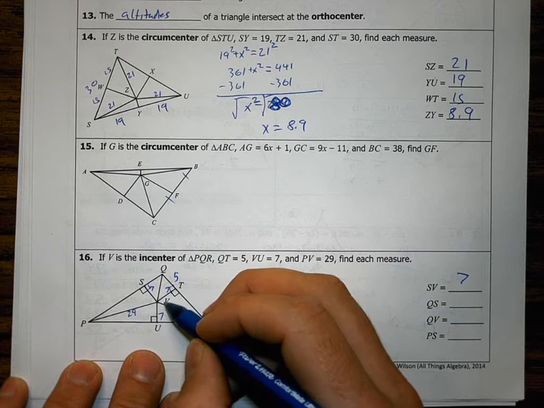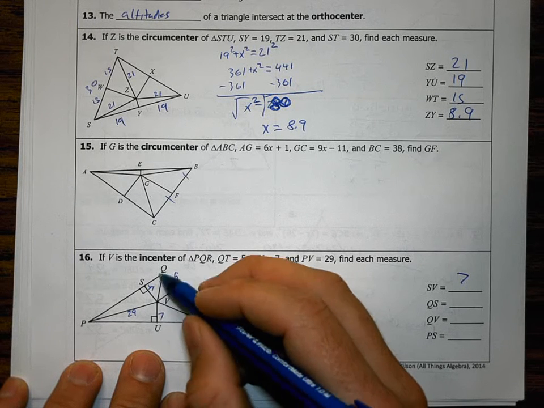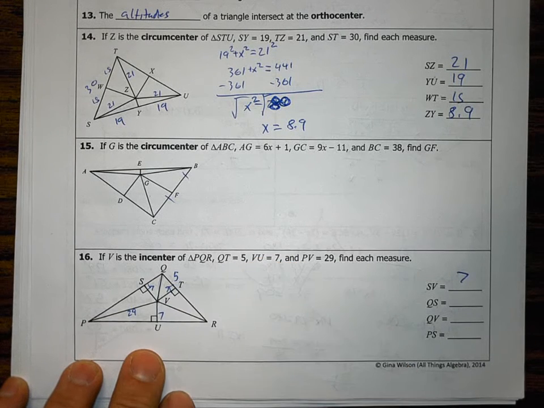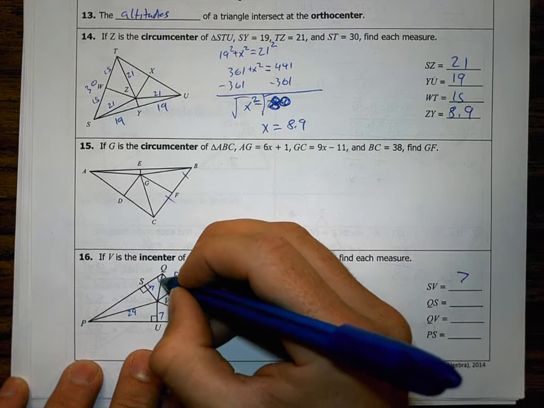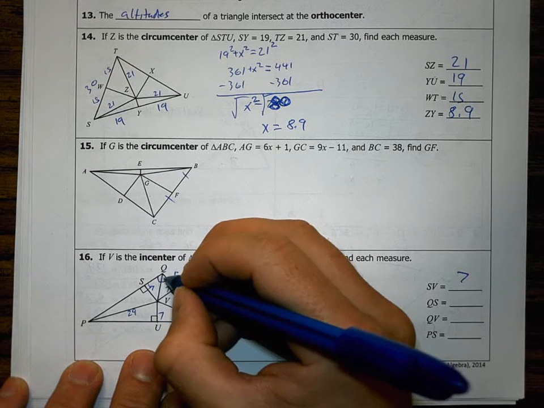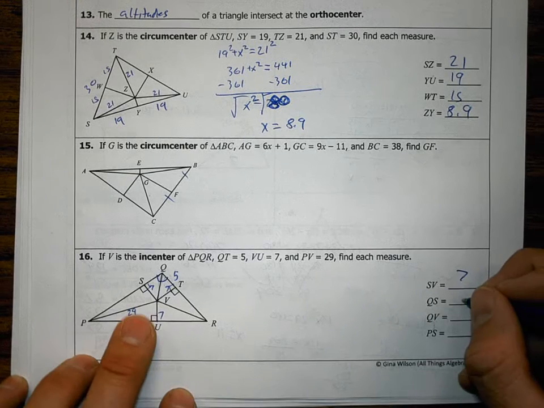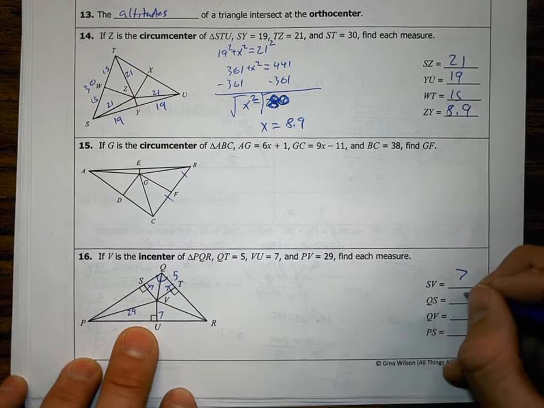They share a side, and we have a leg or a hypotenuse that's congruent to each other. So by HL, these two can be congruent, and by angle bisector theorem, these two angles were bisected, so those two are congruent. So I know that SQ will be the same length as QT.